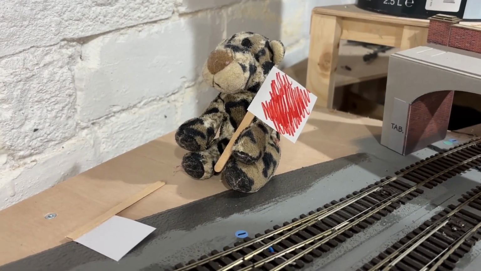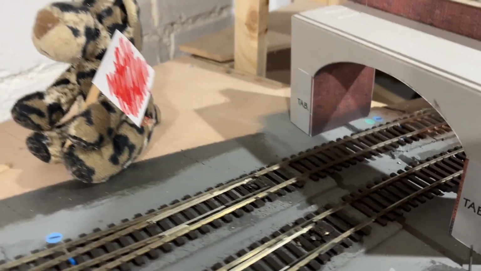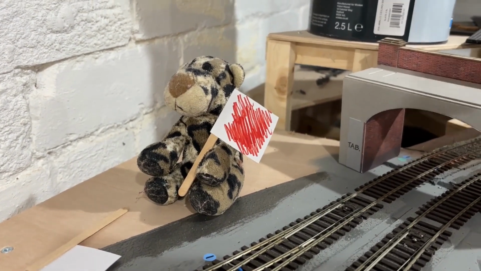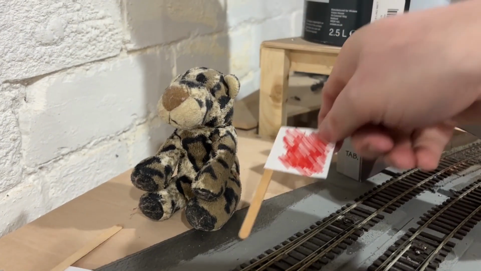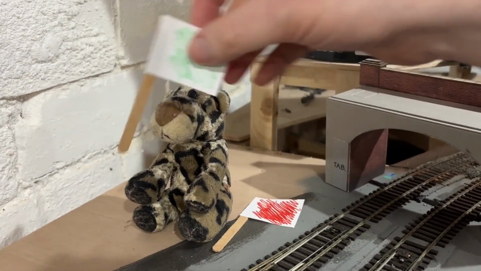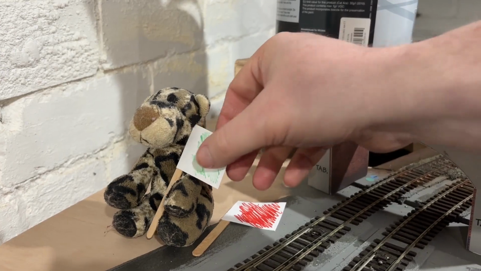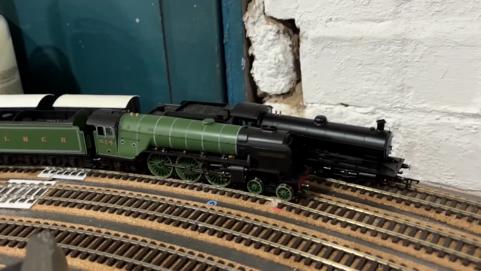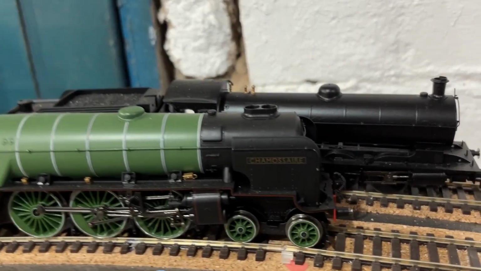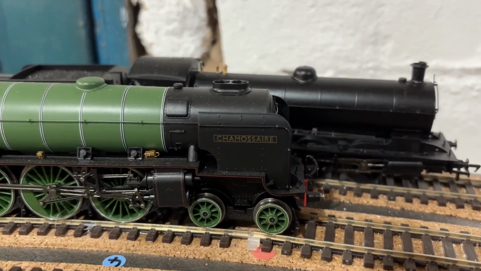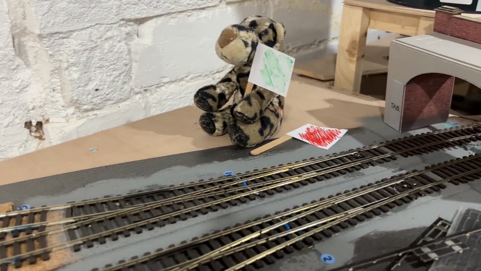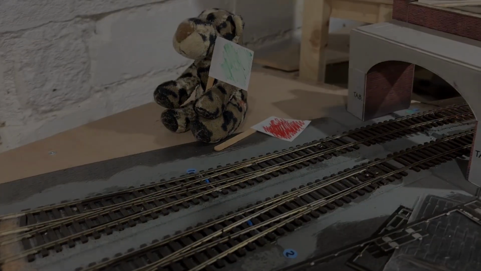Right then, Leppy, you've set the points. The route is clear to the next signal. What do we do now? With the red flag, green flag. And that is telling this little loco here, chamois leather, whatever it is, that it can go, but only to the next signal. So let's go and do that.